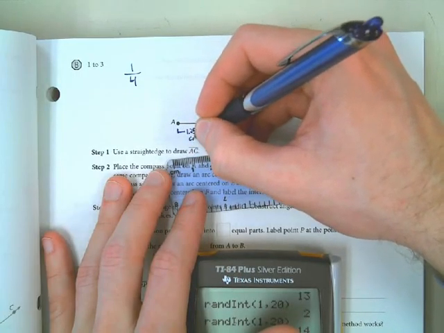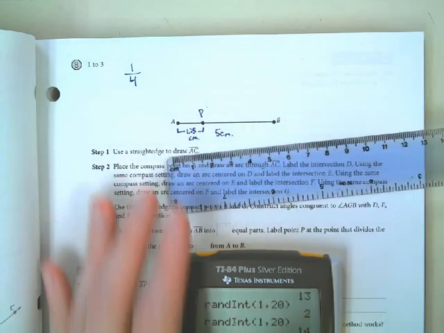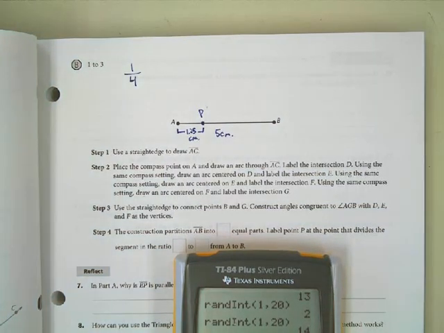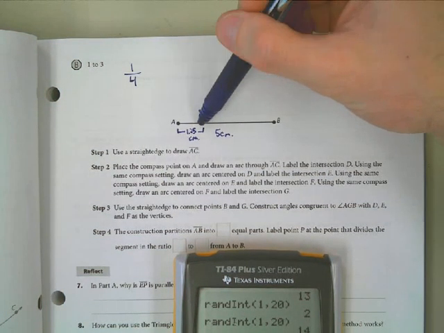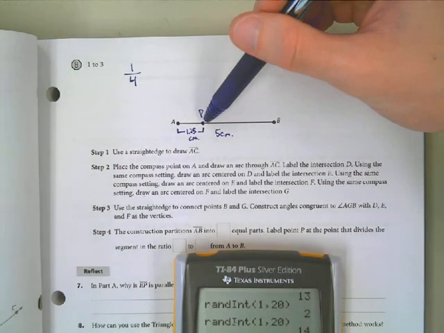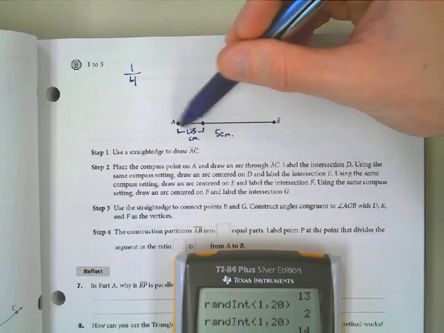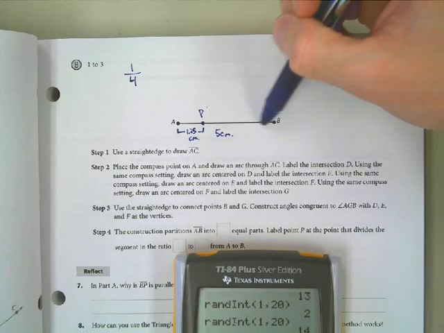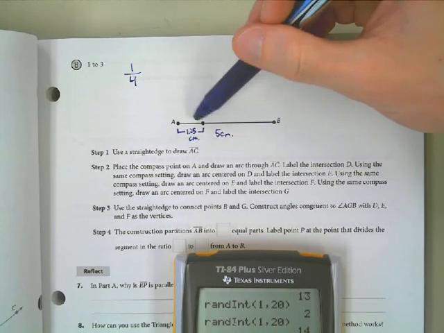Okay. And so we've partitioned the line segment, so now A to P is 1 part, and if you were to do this A to P part 3 times, it would fit right in here. So basically A to P is 1/4. It's like 1/4 of the full distance there. Okay?